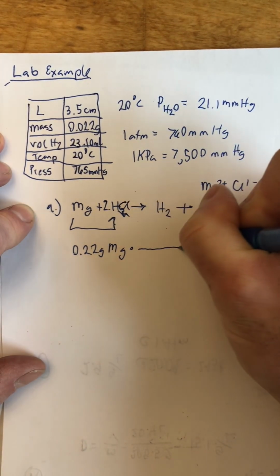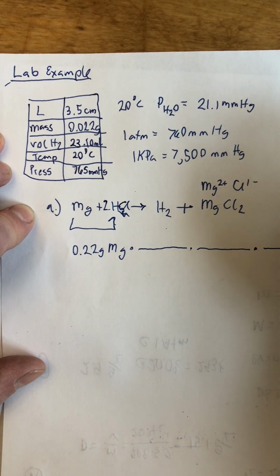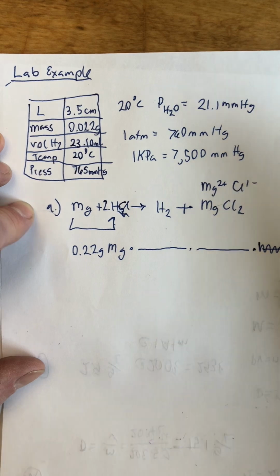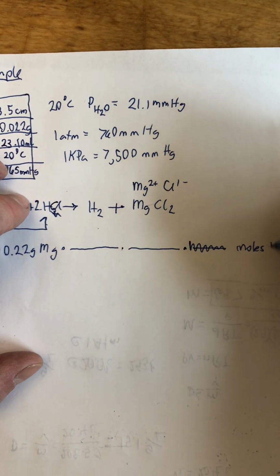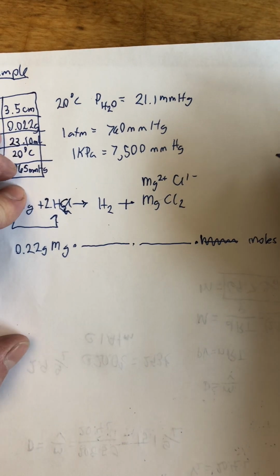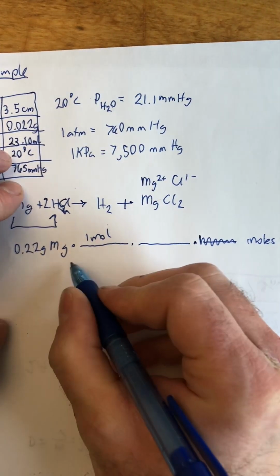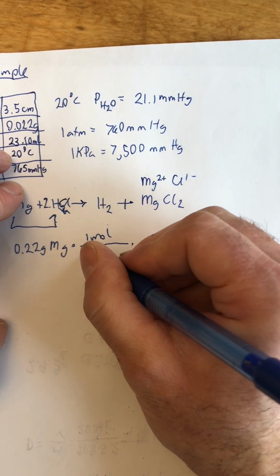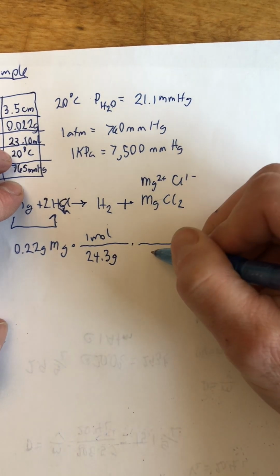because we're just trying to convert. We don't even need this last step actually, because we want to know moles. We just need to know moles of H2. So to set that up, we have to start by converting out of grams. So we need the formula mass off the periodic table of magnesium.